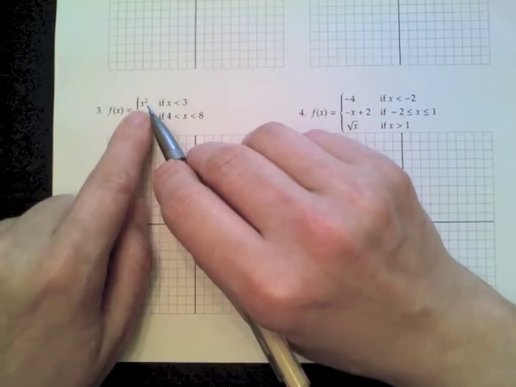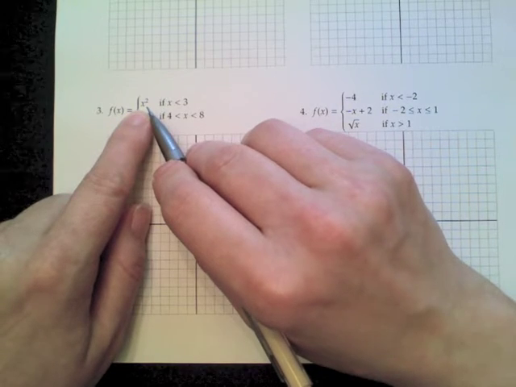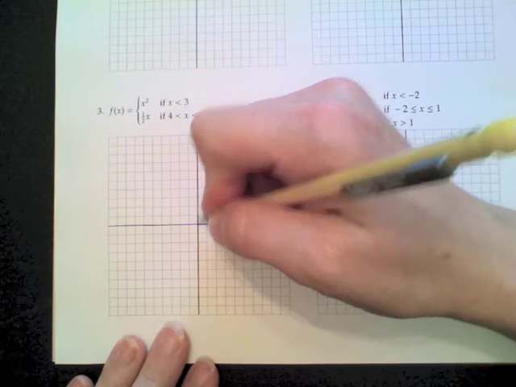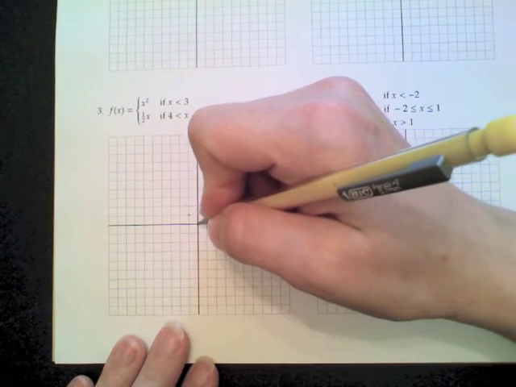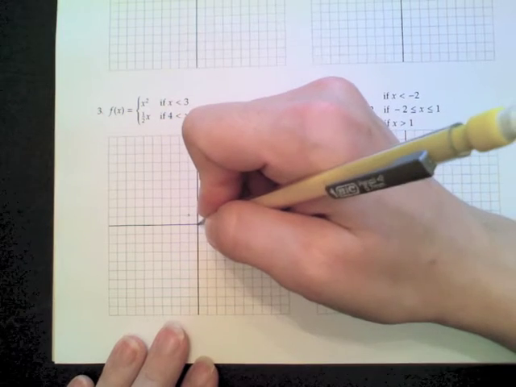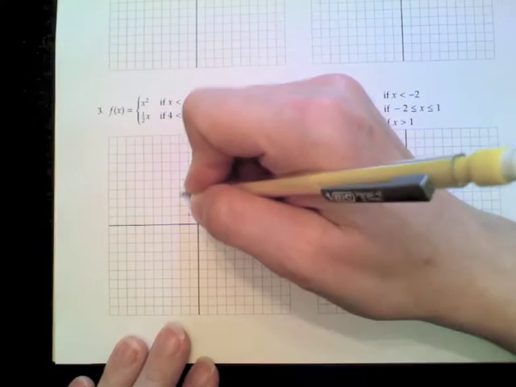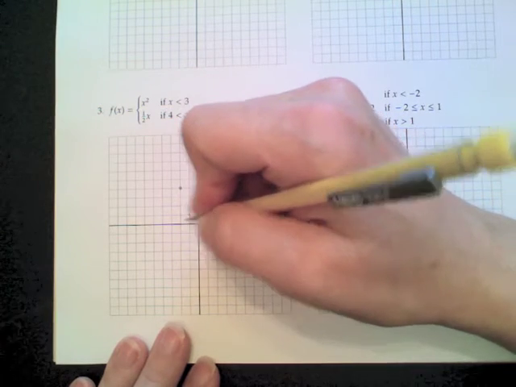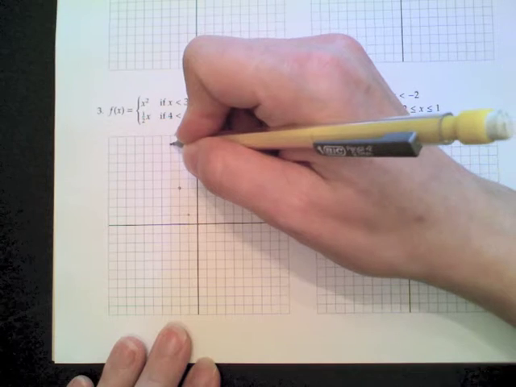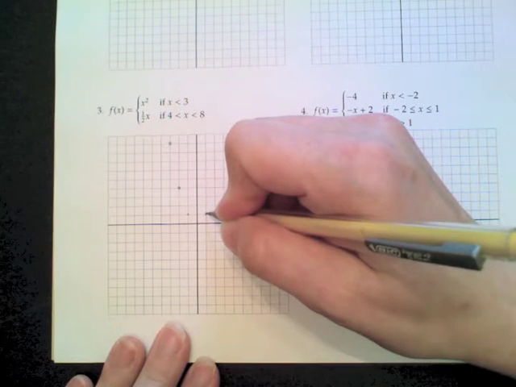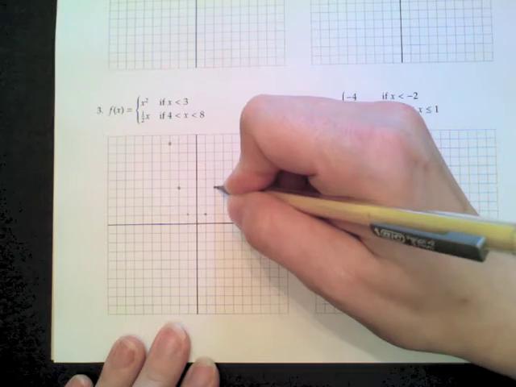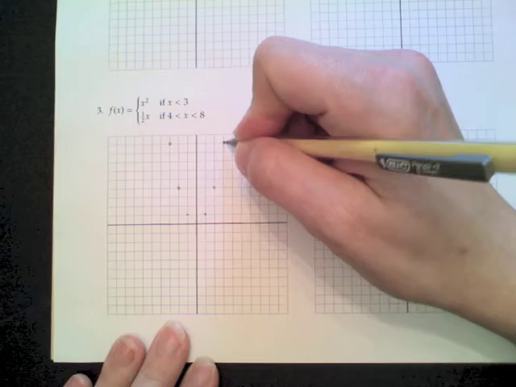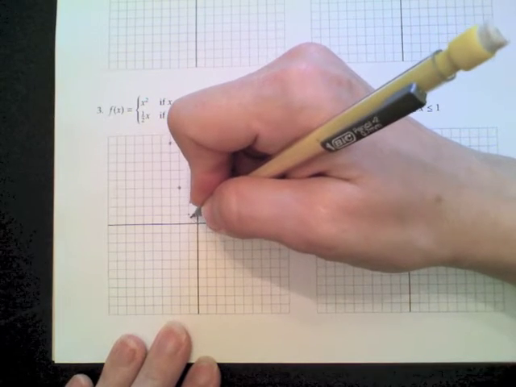So my first piece is the graph y equals x squared. That is a parabola. I'm going to plot some points to help me draw that. Since it's x squared, you can always just remember to square everything. You go over 2, then you have to go up 4. If you go over 3, then you go up 9. And sketch in my curve.